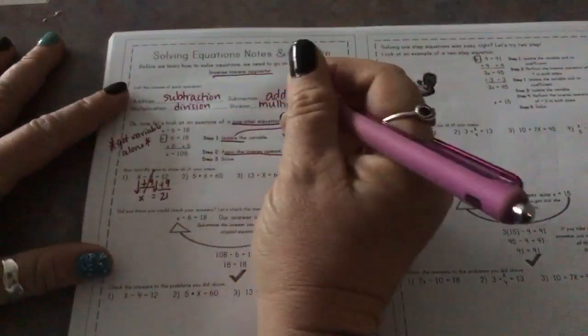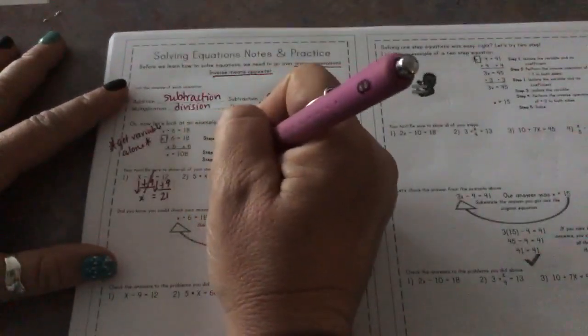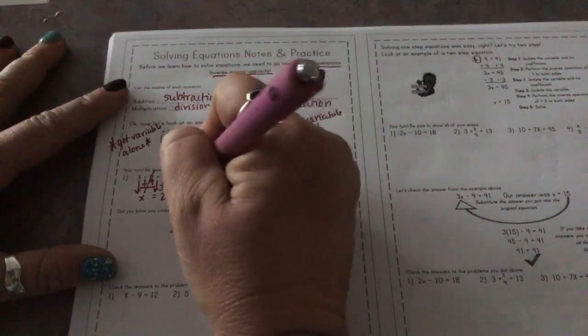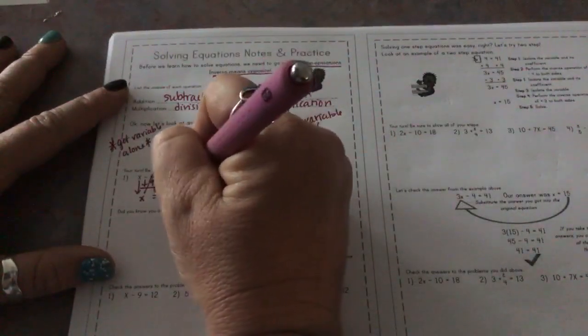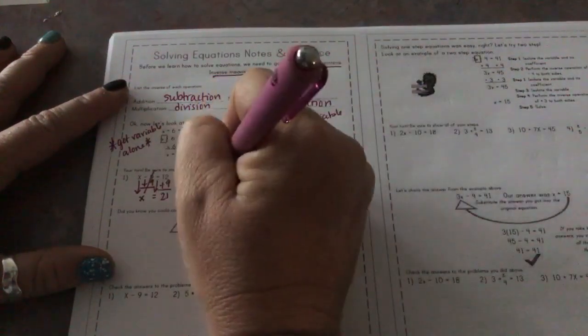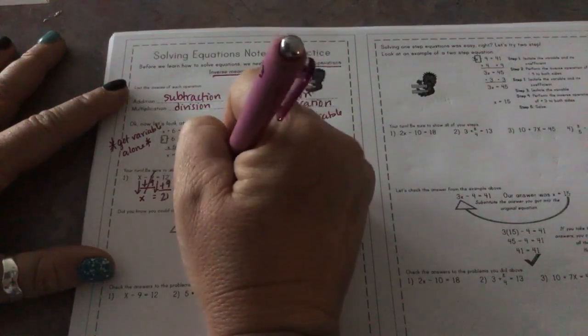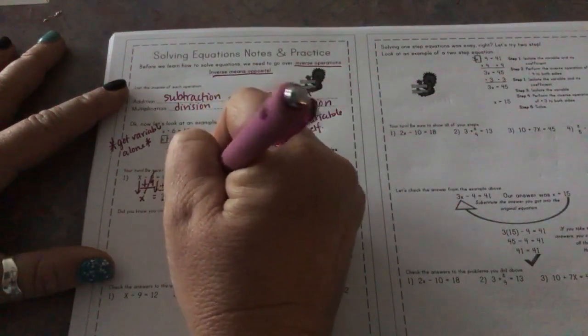All right, over here, we're doing 5 times x equals 60. So the opposite of multiply is to divide. So this little symbol is going to mean divide. So if I divide on this side, I'm going to divide on that side, and then bring everything down.